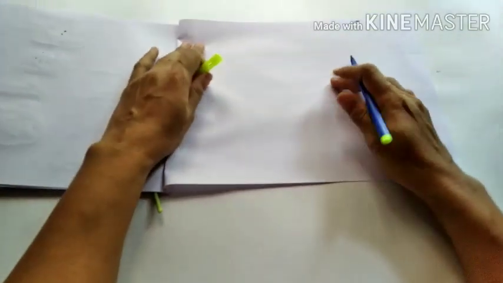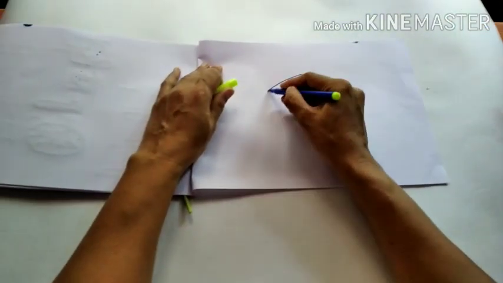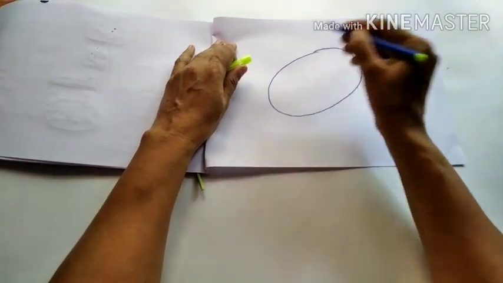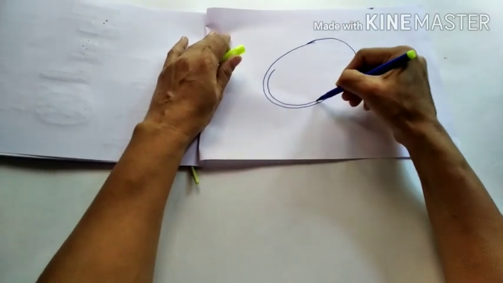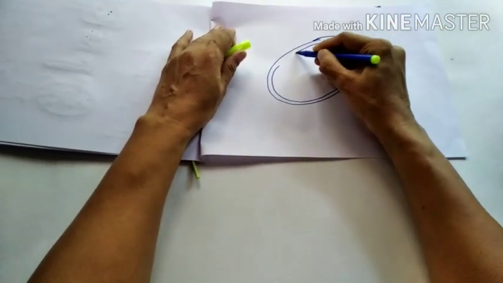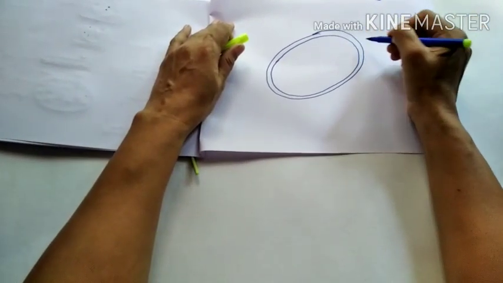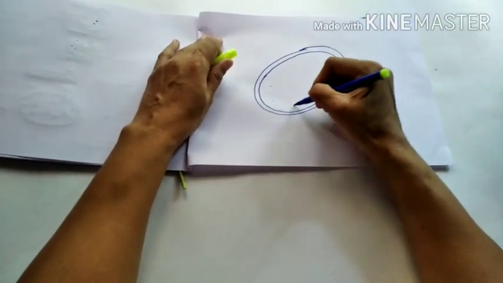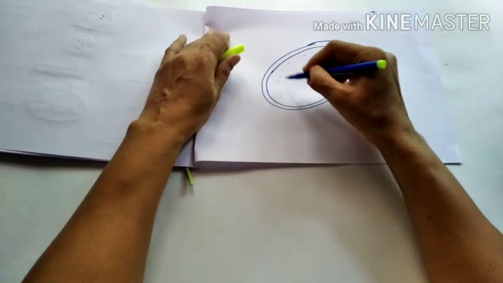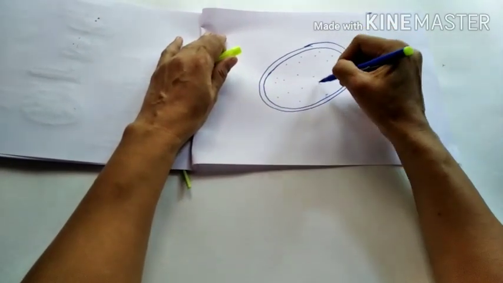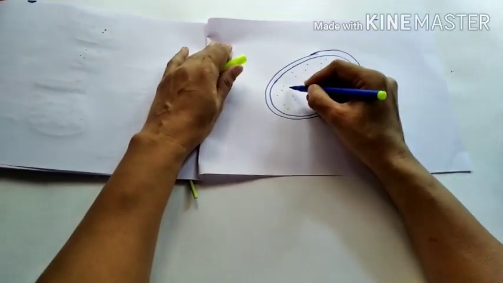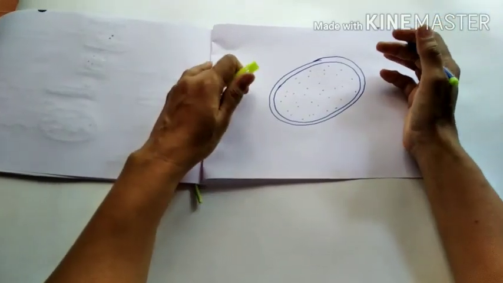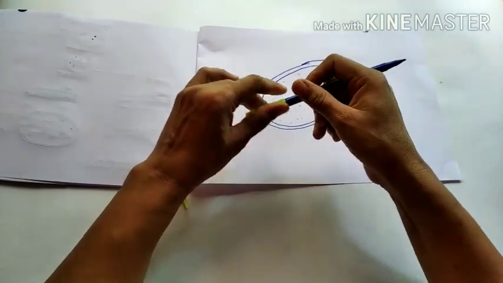Let's see and learn to draw the structure of a chloroplast. It has an outer membrane like this, which is entire, an inner membrane too, which is entire, separated by a space between them. The ground substance is referred to as stroma or matrix. In this ground substance, there are a variety of enzymes which help in the dark reaction of photosynthesis.